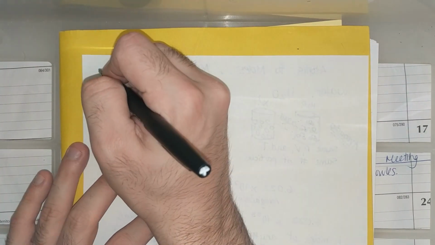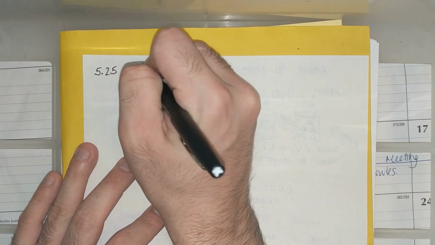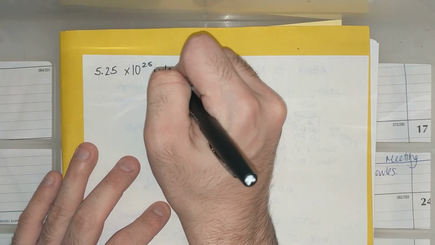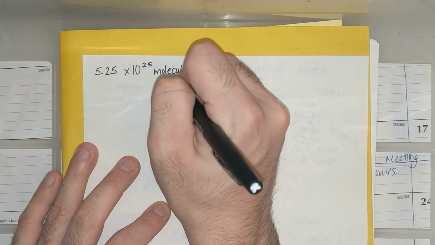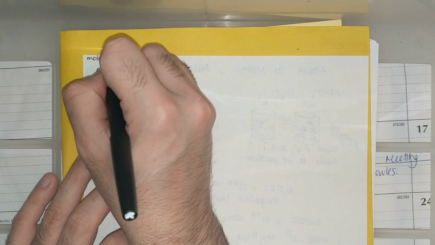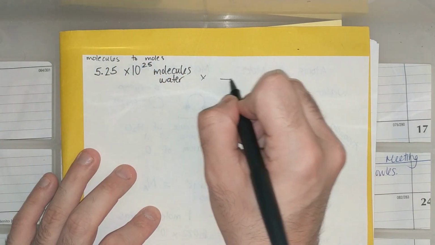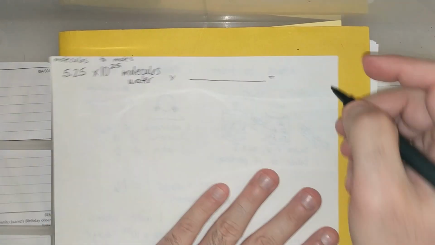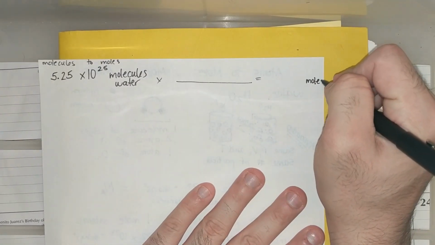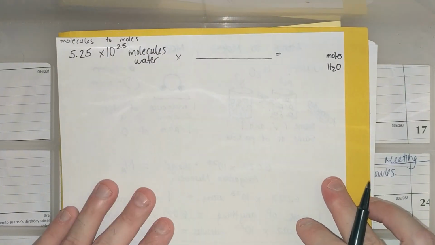Let me do another example. Let me use a bigger number now. Let's say I had 5.25 times 10 to the 25th molecules of water. And I want to go from molecules to moles. I want to end up with moles of water.